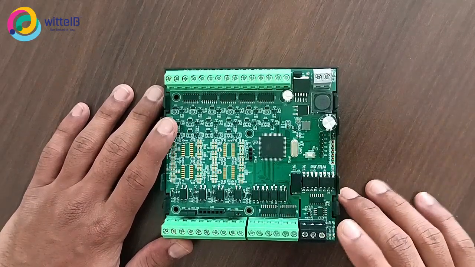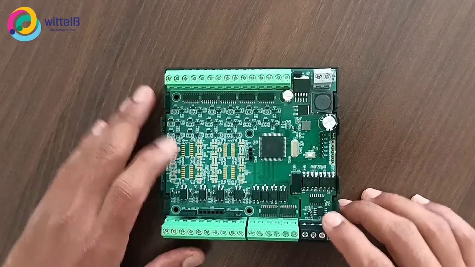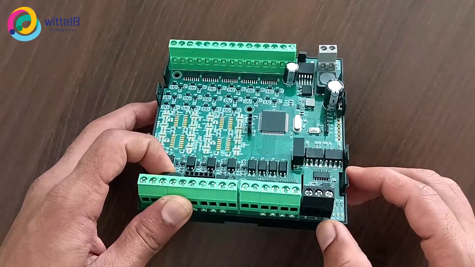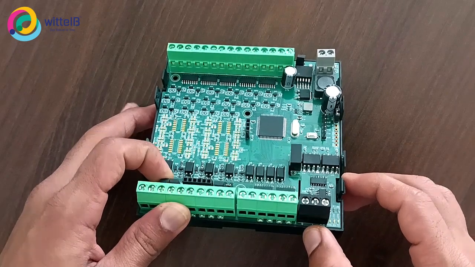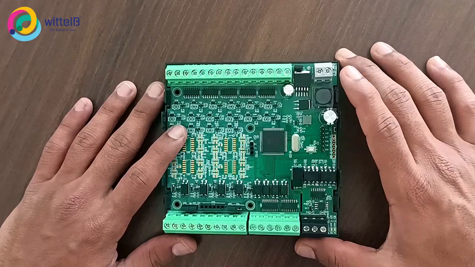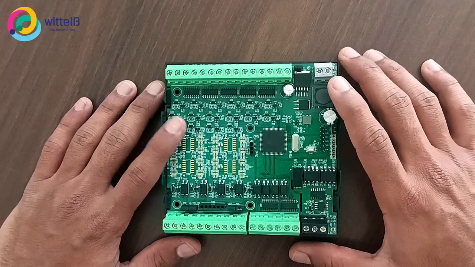On this board, here we have the RS485 part. For this RS485 we have provided A for the positive and B for the negative, where we can connect the RS485 cable to the PC to control the UIO board.